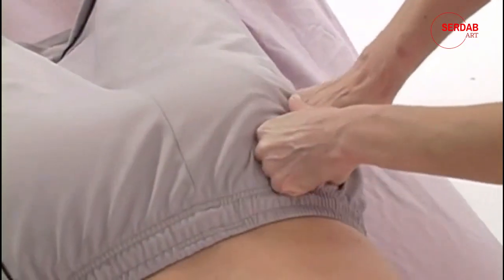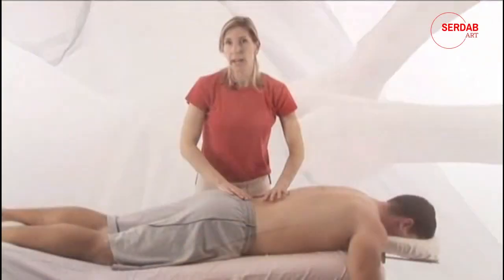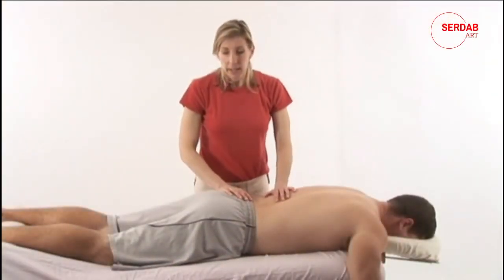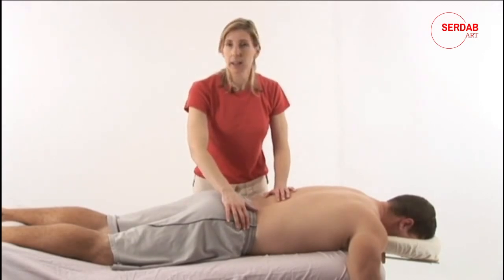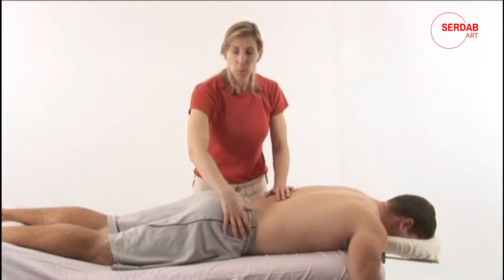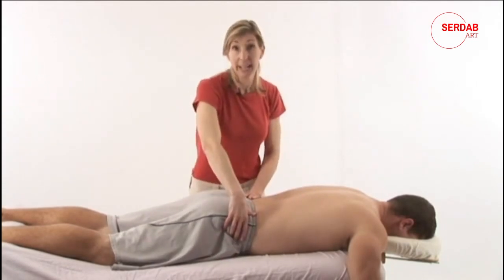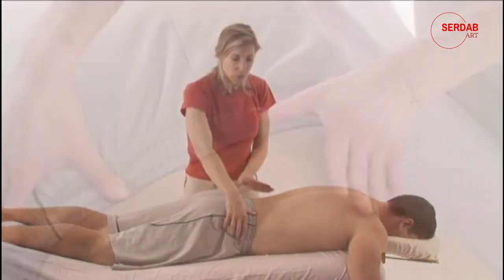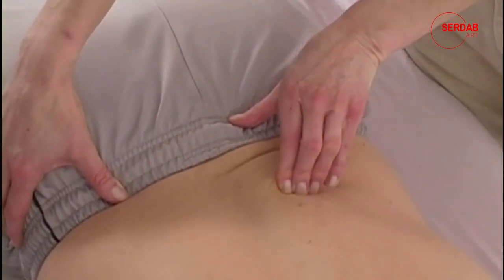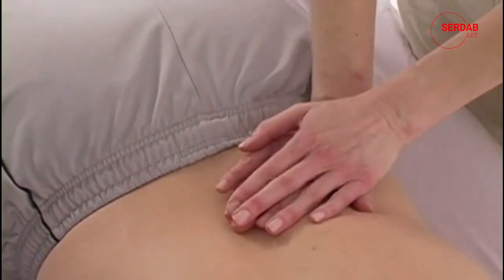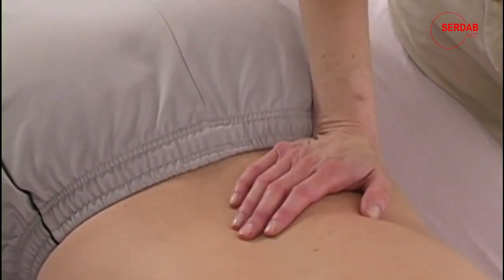What you'll find on low back pain is when the psoas and the iliacus are tight, it will pull the hip into an anterior position, which will cause the opposite quadratus lumborum to shorten. And this is a compensation pattern that you really want to look out for.